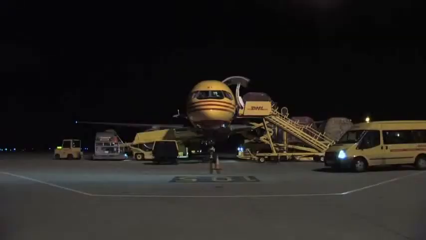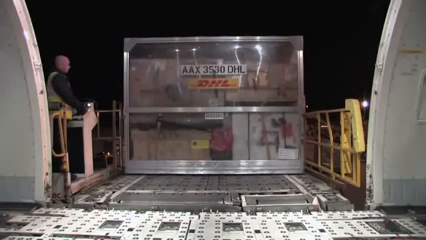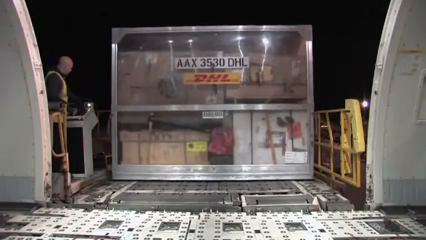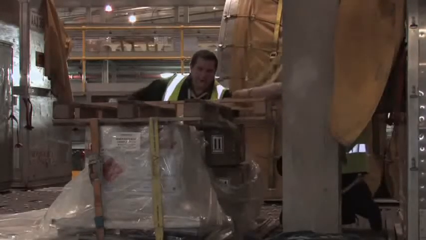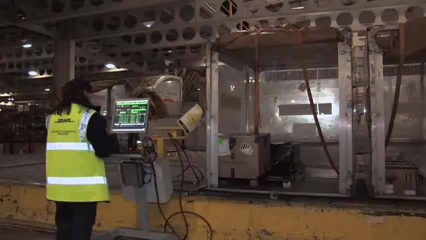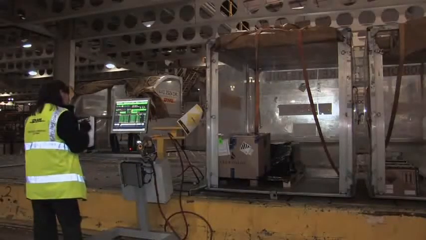That could either be within a volumetrically full ULD or compartment, or secured individually. Oh, and remember, the arrows always point up. The NOTOC contains several items of vital information.